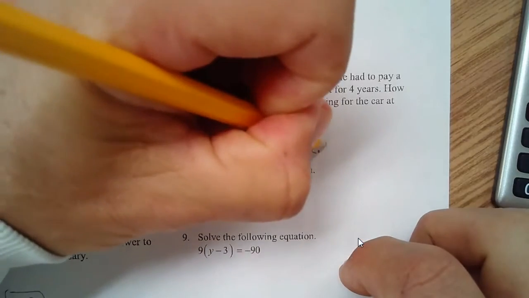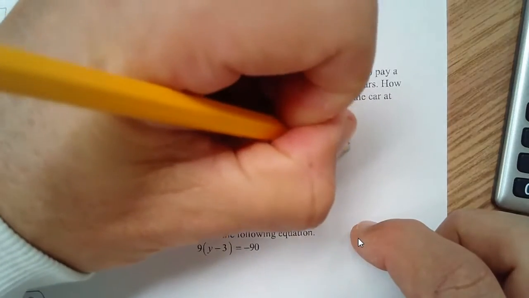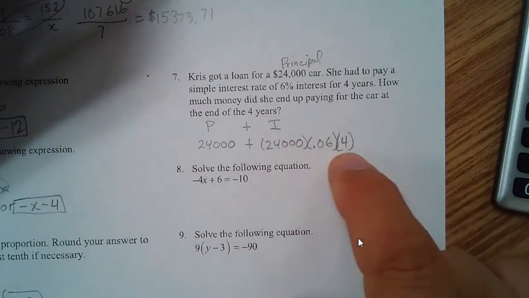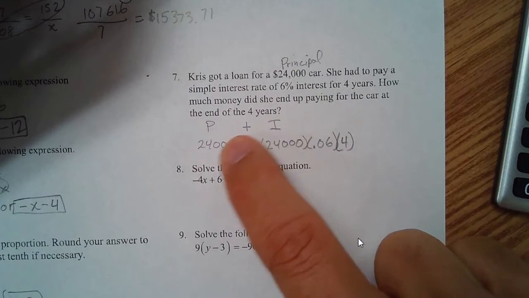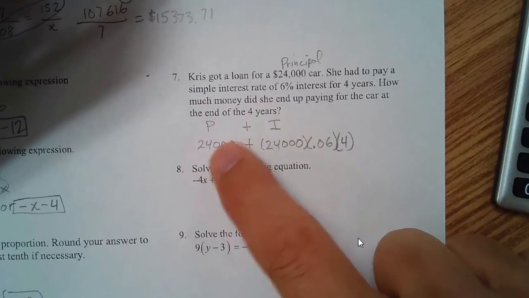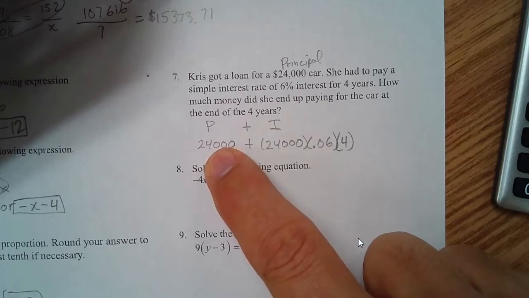So that's 0.06 as a decimal, times the time, which is 4 years. So we have to multiply these together, and that tells me how much interest I have to pay plus the principal. And the interest is a percentage of what you borrowed.